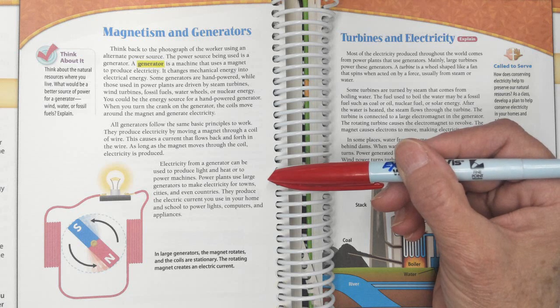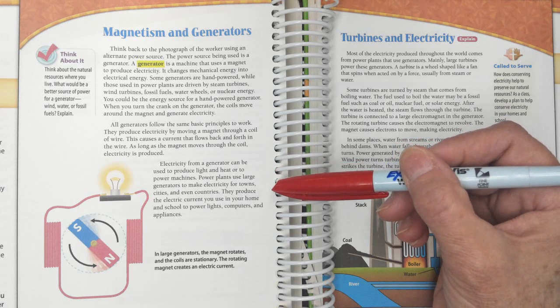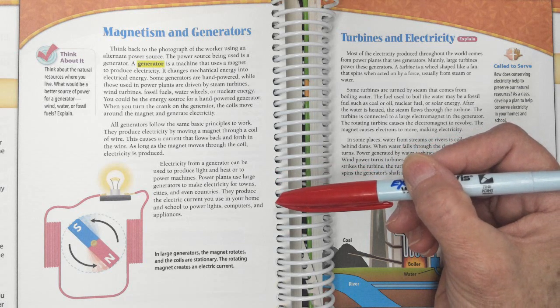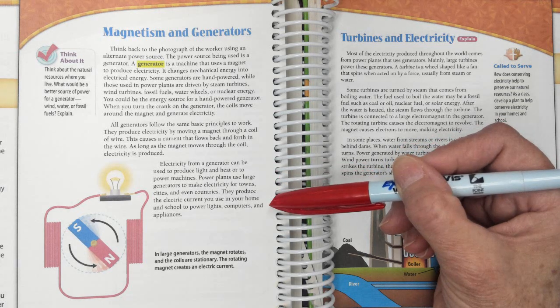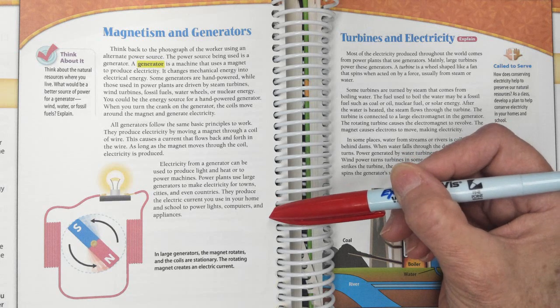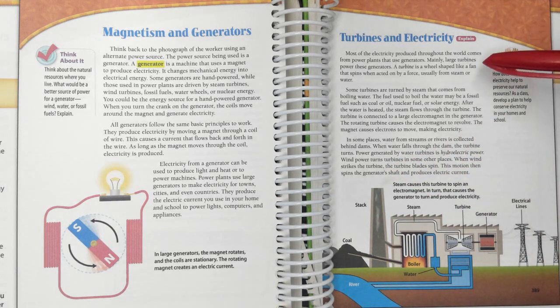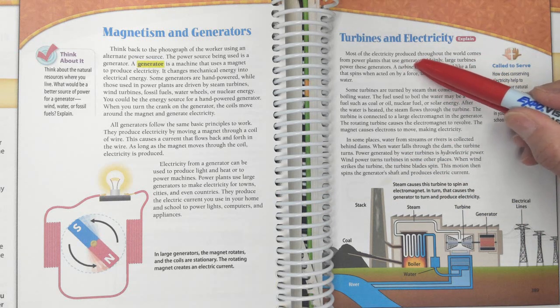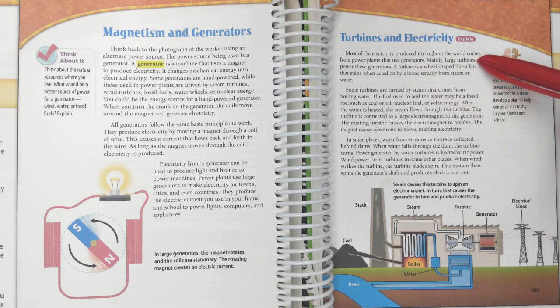Power plants use large generators to make electricity for towns, cities, and even countries. They produce the electric current you use in your home and school to power lights, computers, and appliances. Most of the electricity produced throughout the world comes from power plants that use generators. Mainly large turbines power these generators.